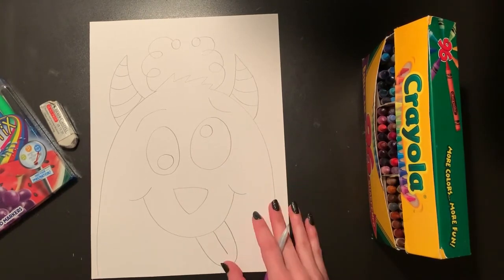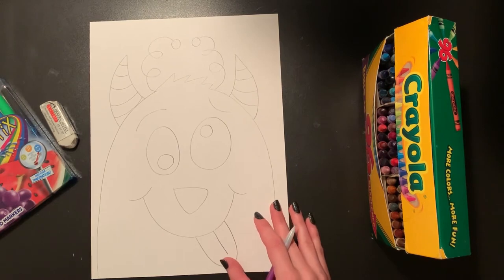Now that we have our monster drawn, you can start to think about what kind of texture your monster has. Is it covered in hair? Is it spiky?